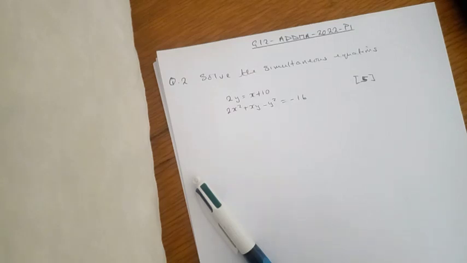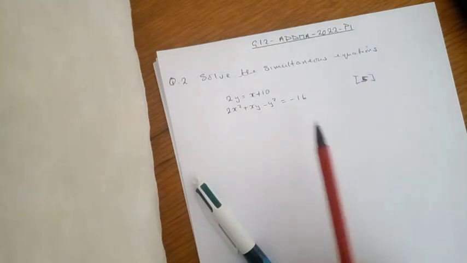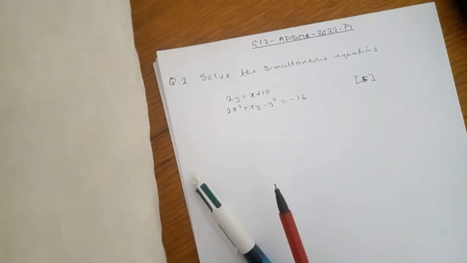So, today we are going to do additional mathematics, simultaneous equations for paper 1. Okay, so let's answer 2022 paper 1, grade 12, additional mathematics, simultaneous equation.